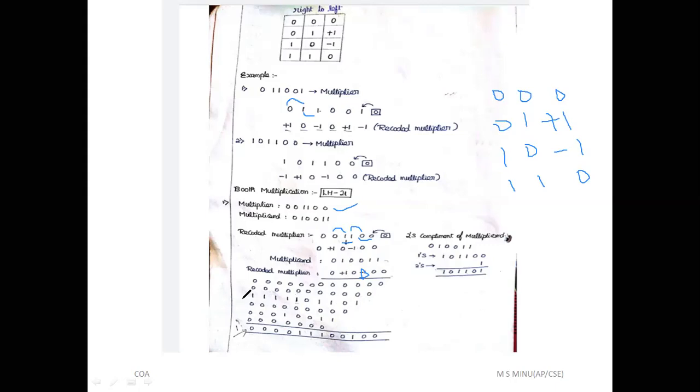How do you extend the sign bit? If it is a 6-bit multiplier, you have to extend up to another 6 bits, so a total of 12 bits will be there. Okay, so here in this last one, the least significant bit is 1, so you have mentioned 1 here. If it is 0, you have to mention it as 0.